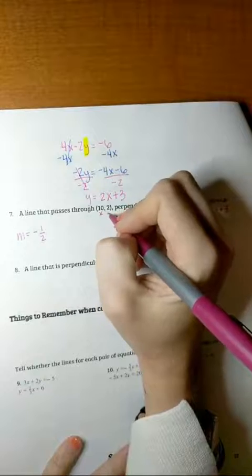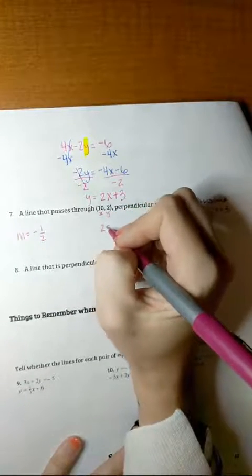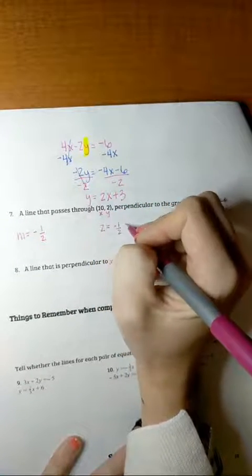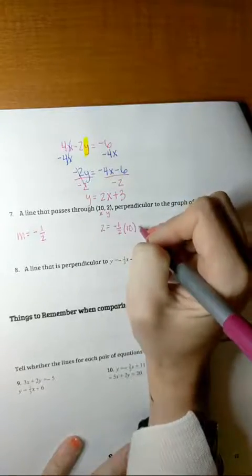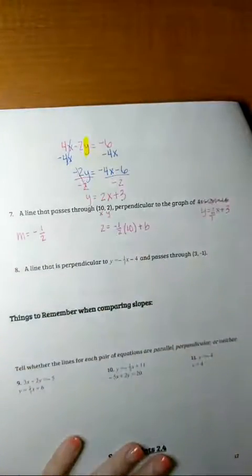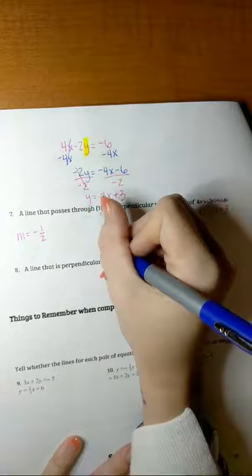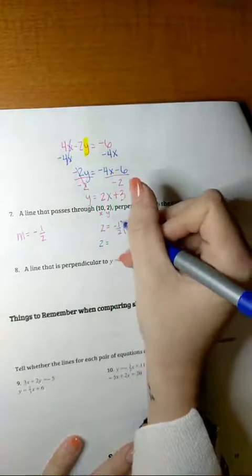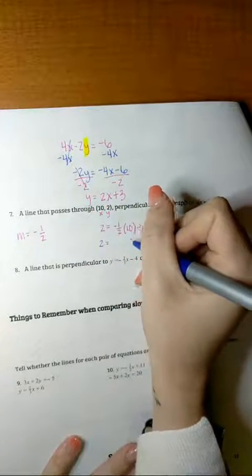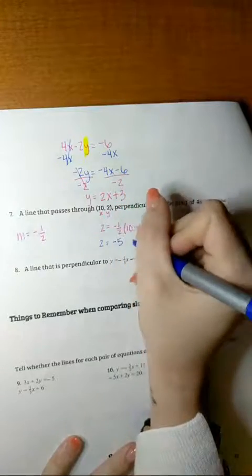Here's our x and our y. So 2 equals -1/2 x plus b. So -1/2 times 10 is going to be -5.